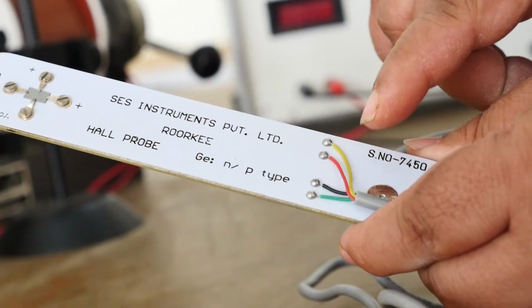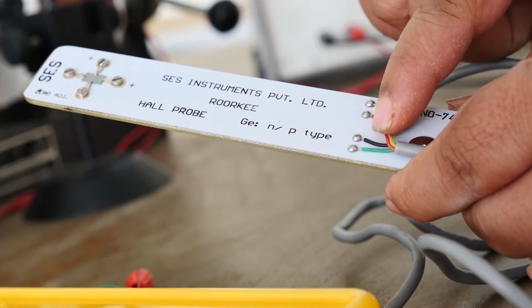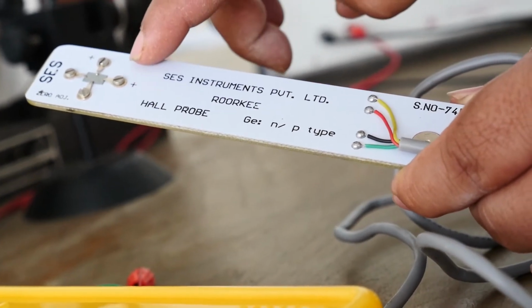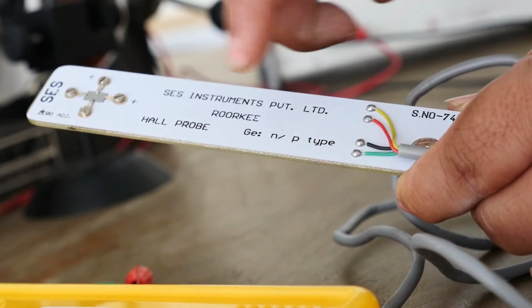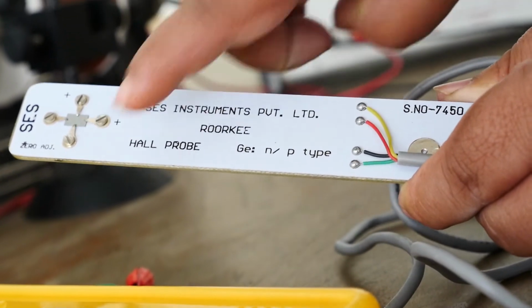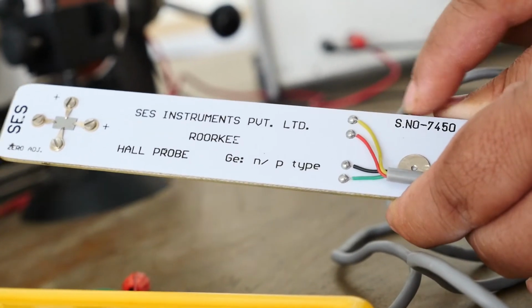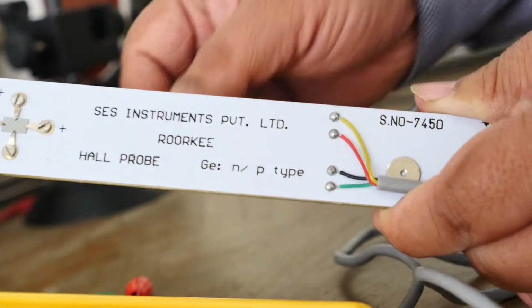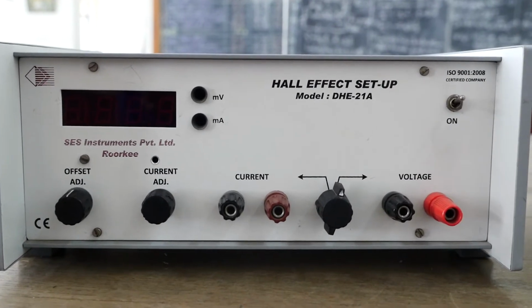If you look in terms of the wires, this red is for positive current, this black is for the negative current, this yellow is for the positive Hall voltage, and this green is for the negative Hall voltage. So simply by looking at the board and the wiring, we can figure out what wire has to be connected where. So now with this knowledge, let us connect the wires.